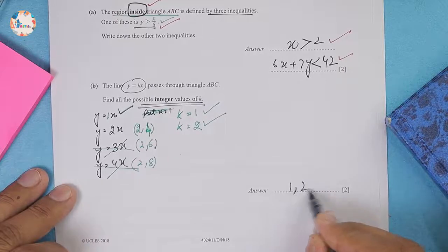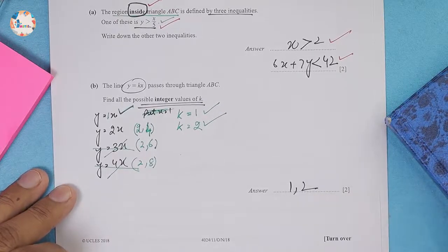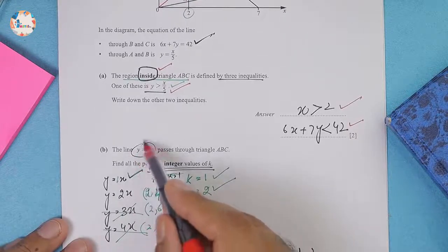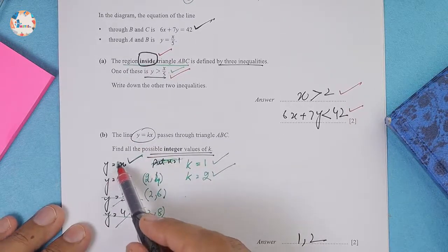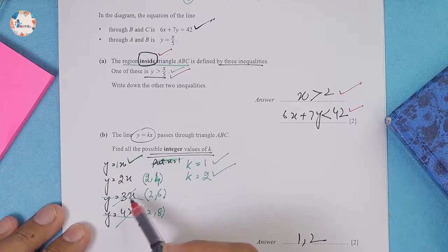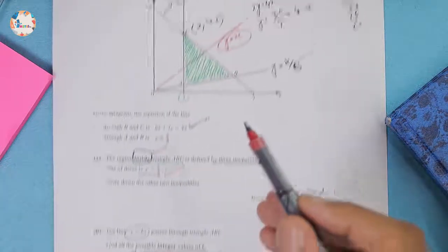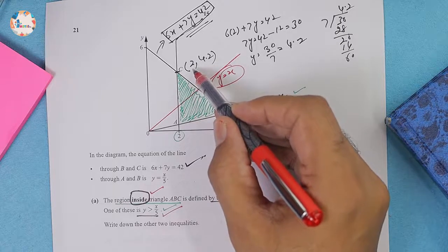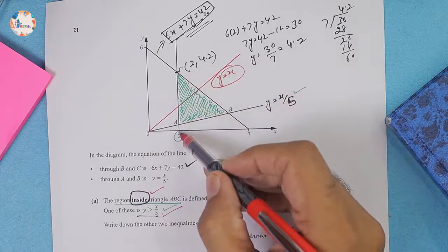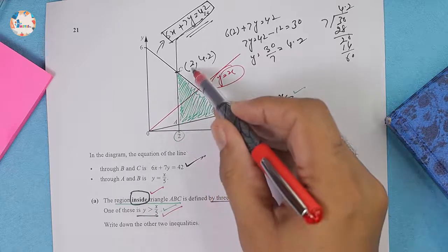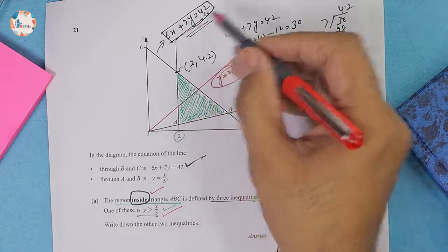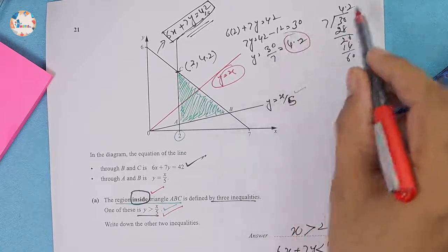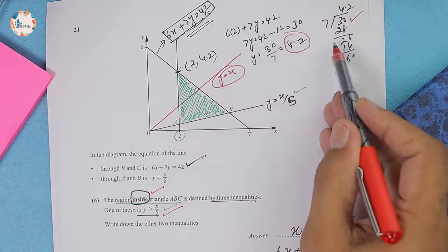I have explained how we can take these two values. Once again, in this given equation I have utilized y is equal to kx. We can take 1, 2, 3, 4 values and we can check. Before that I found the coordinates of C: the x value is 2, and if we substitute this x value in this equation we will get y value as 4.2, and I have shown the division also.